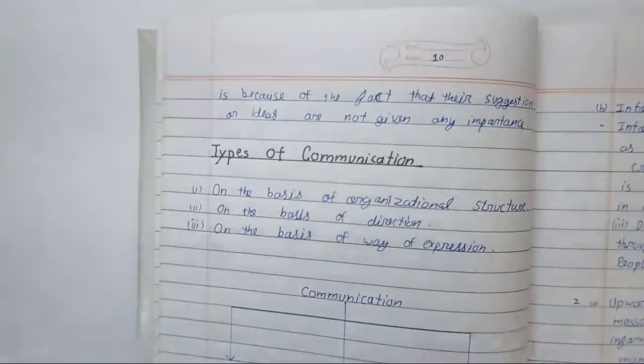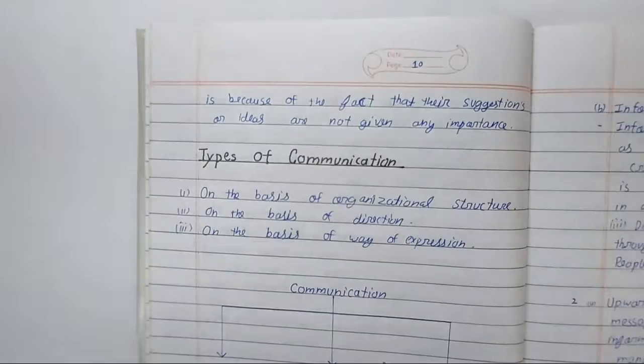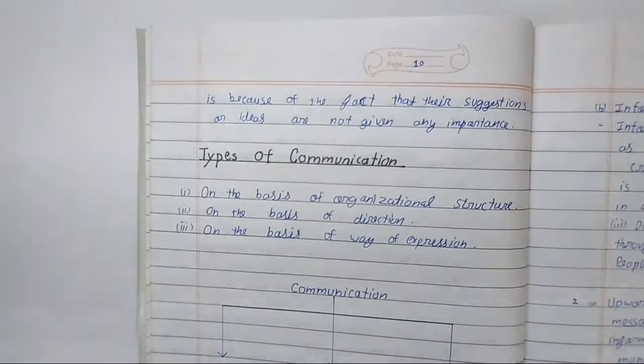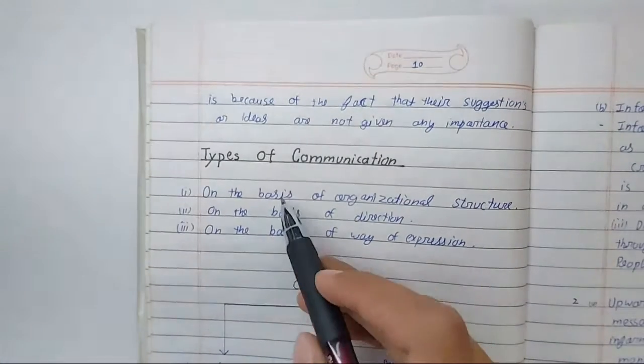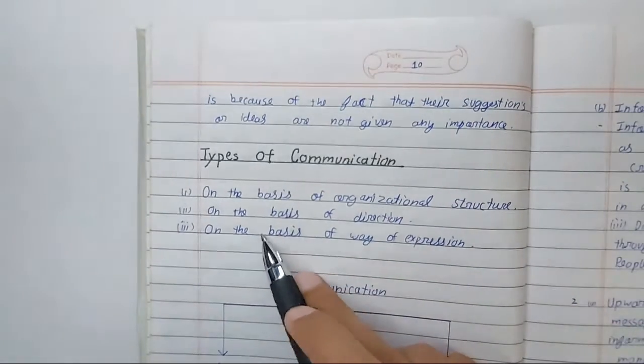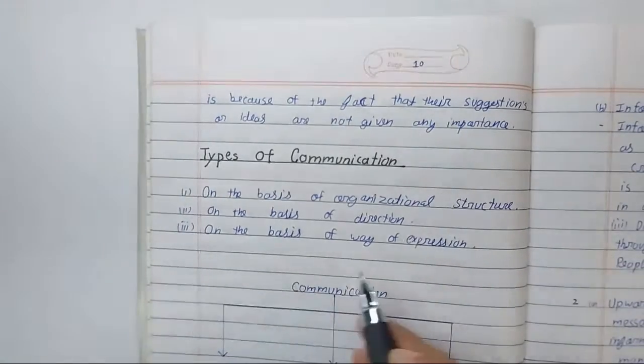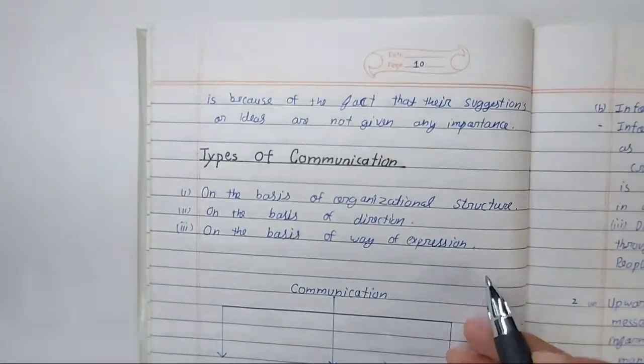Types of communication. There are basically three types of communication. First one, on the basis of organizational structure. Second, on the basis of direction. Third one, on the basis of way of expression.